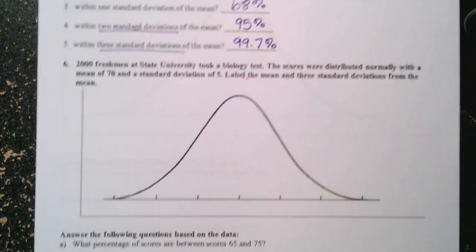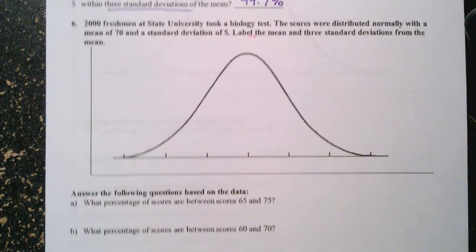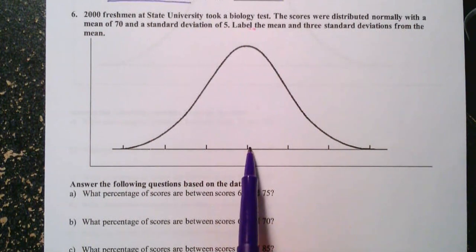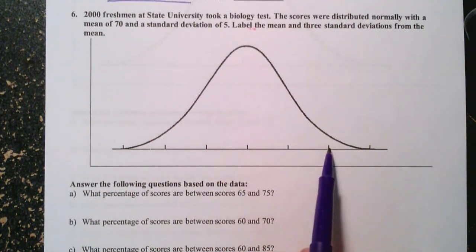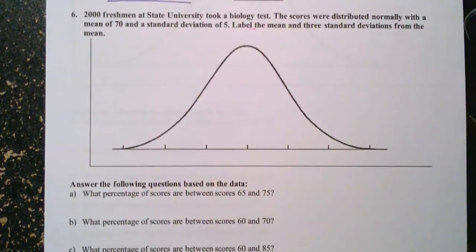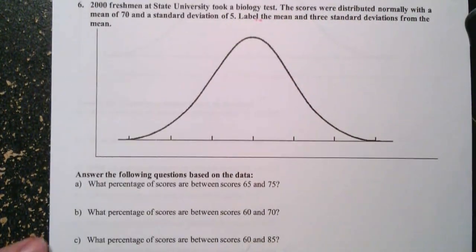Next, we're going to actually apply this to a specific situation. So if you have not already done this worksheet, I would suggest you hit pause, fill in the values on your standard normal curve that's shown. In other words, we're going to put numbers under each one of these little tick marks here. And I actually will probably draw some vertical lines to help me as well. Okay, so let's do that.